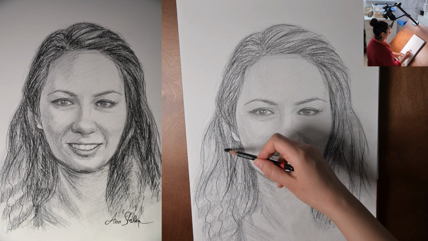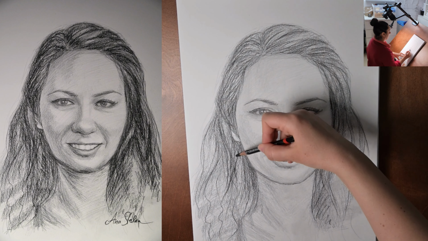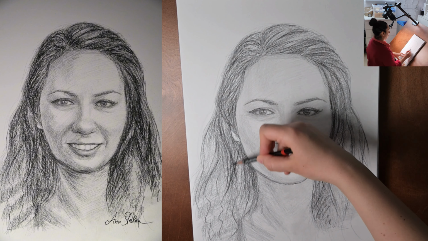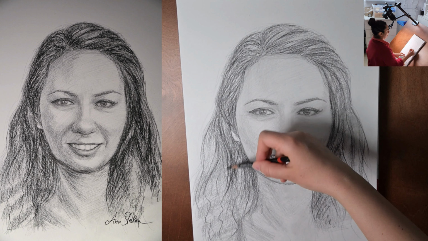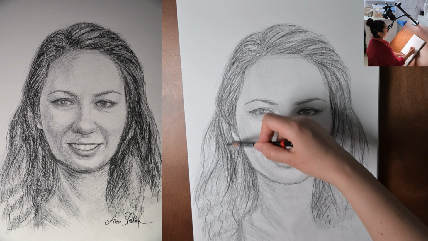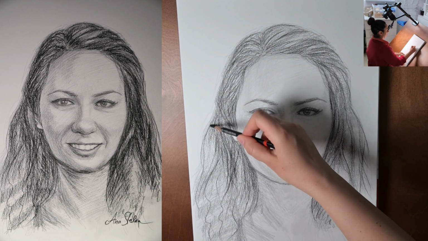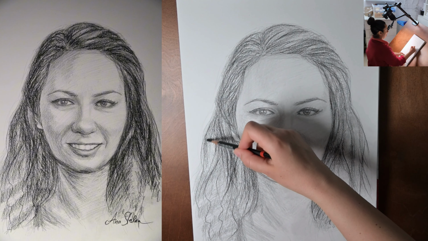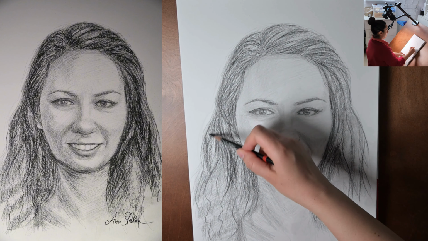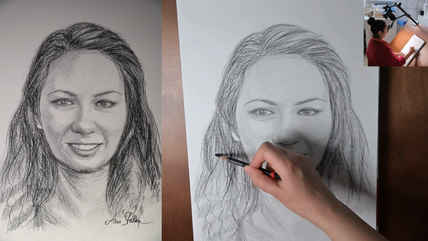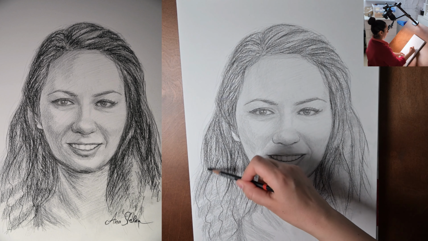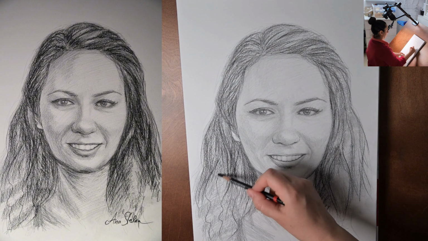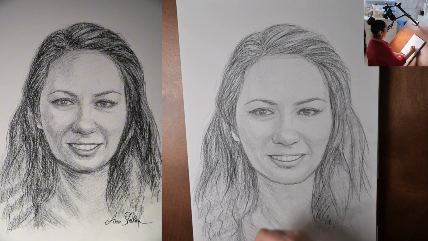If I render one hair strand in a particular location and I make it too obvious or I make it too dark, it's less likely that one stroke is going to mess up my overall portrait likeness.